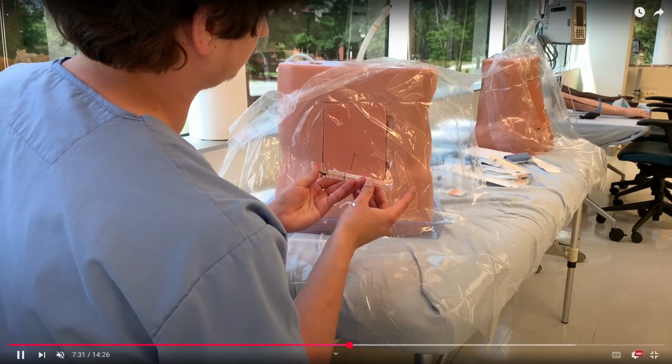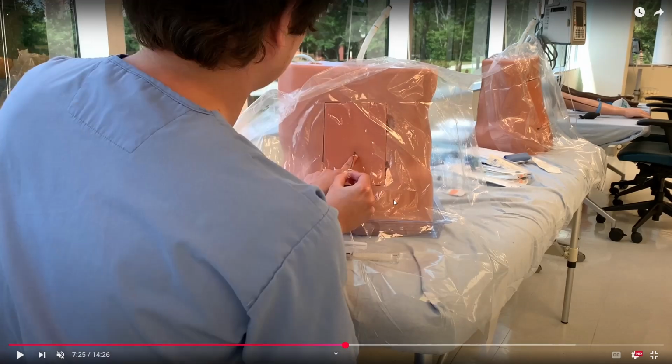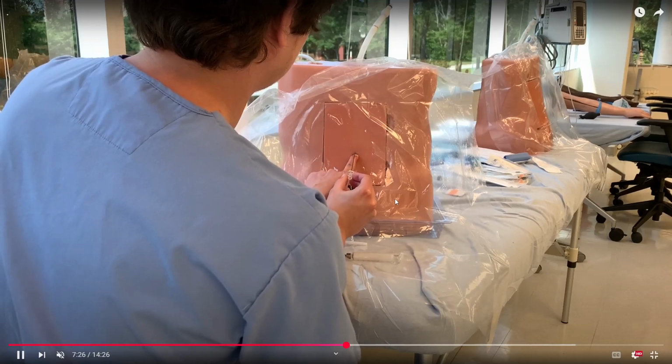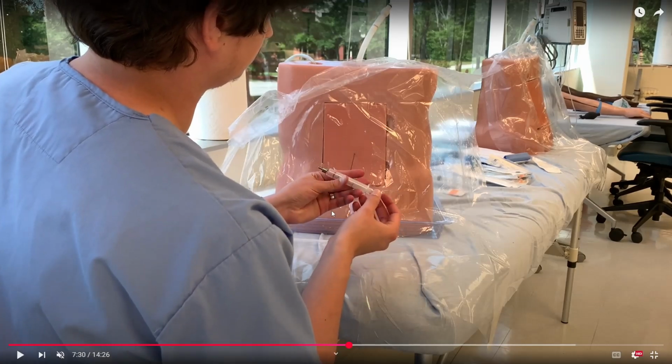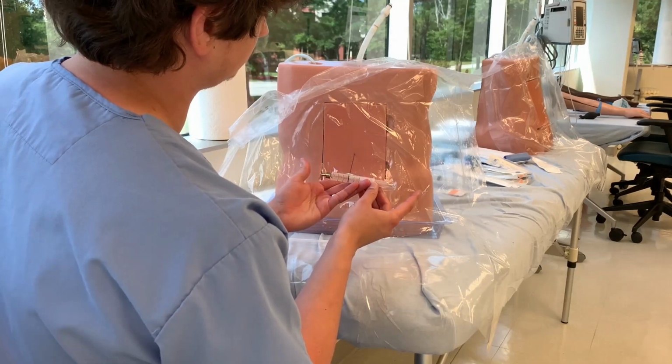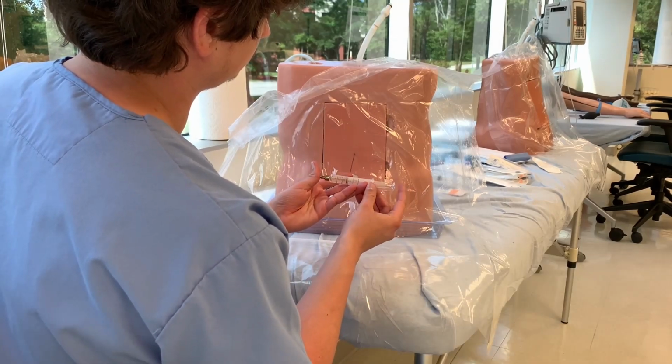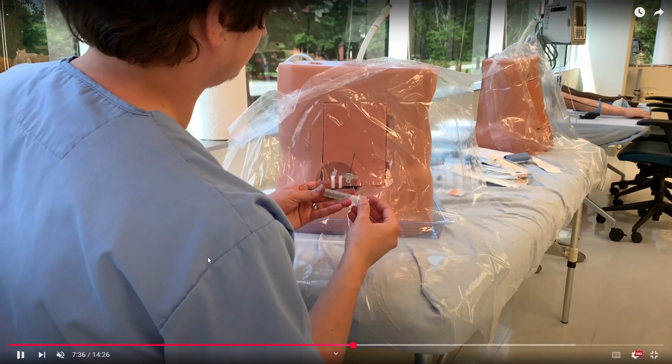So now I'm going to demonstrate the loss of resistance technique. What I want you to pay attention to is when my finger covers the tip of the needle, I can't compress the needle. It's going to always bounce back. But when my finger is not covering the needle, it just collapses. So watch. Won't go, will go. Won't go, will go. So this is the loss of resistance technique.